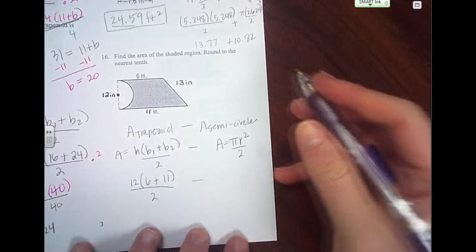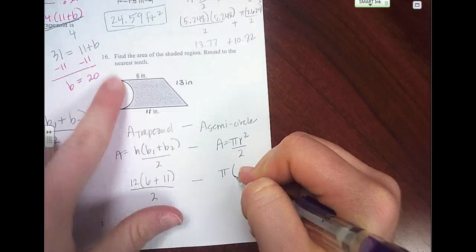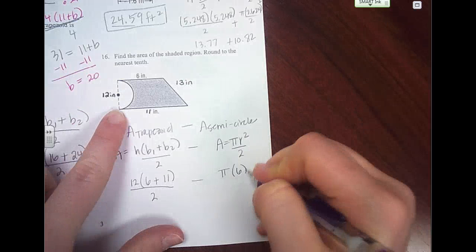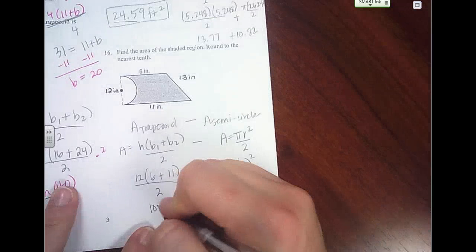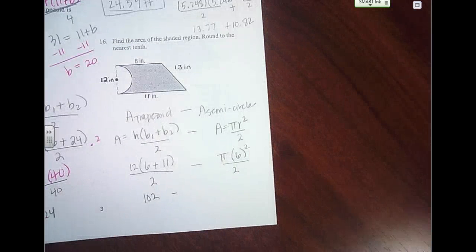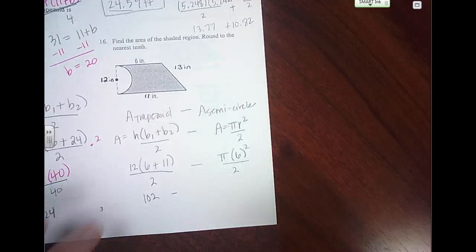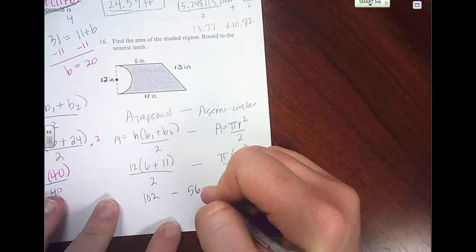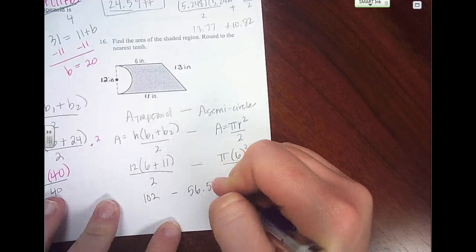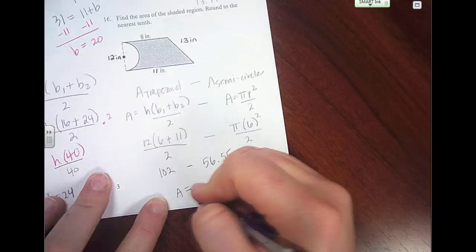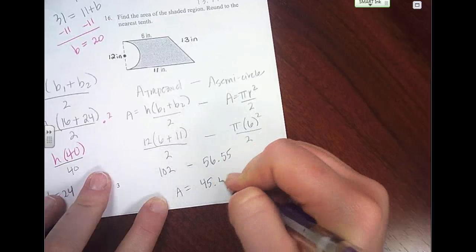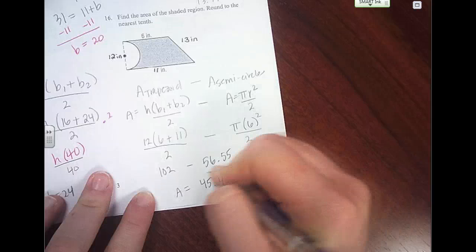Minus the area of the semicircle would be pi times, this whole thing is 12, so the radius is just 6, so 6 squared divided by 2. So for the trapezoid, I get 102 minus, for the semicircle, so if I subtract the two, the area of the shaded region is 45.45 inches squared.